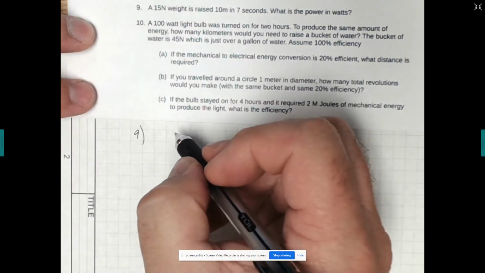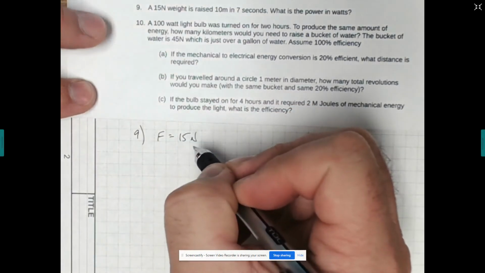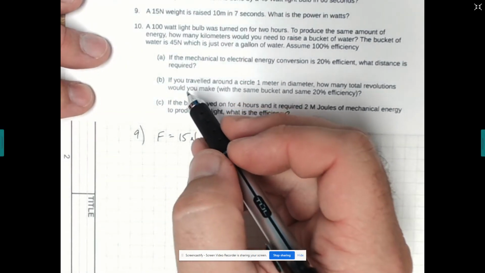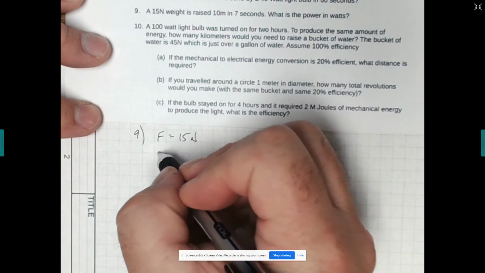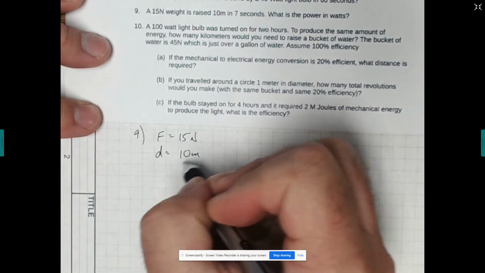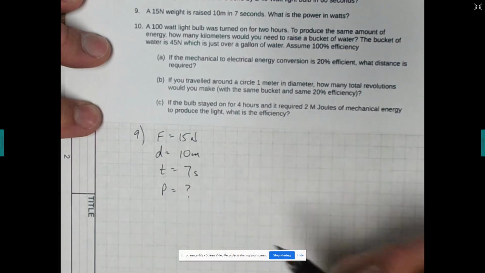Number 9 says a 15 newton weight, so that's my force. Remember, anything in newtons is always a force. It's raised 10 meters in 7 seconds. So my distance is equal to 10 meters. My time is equal to 7 seconds. And it says, what is my power?